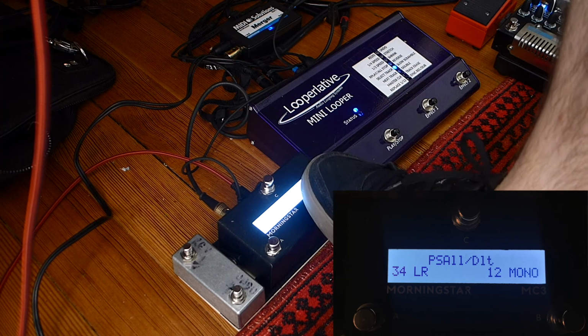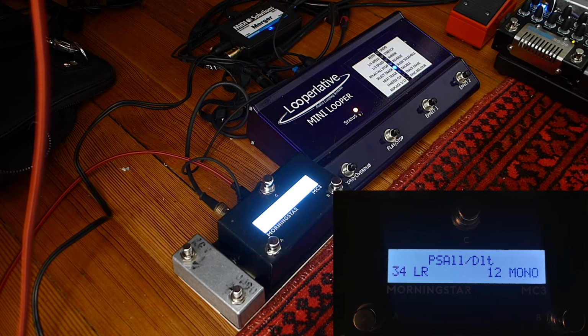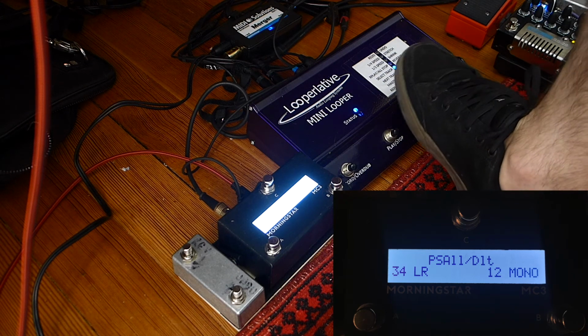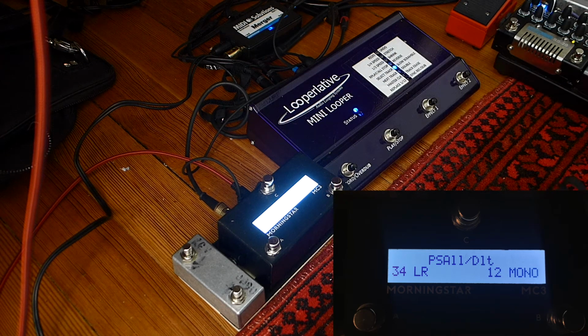Plus, if I hold and then release the foot switch, I'm sending out a play and stop for these 2 tracks, so that in groups of 2, I can play and stop 1 and 2, or 3 and 4. Okay. So now to demo this, I go back to loop 1 and we do some loops.